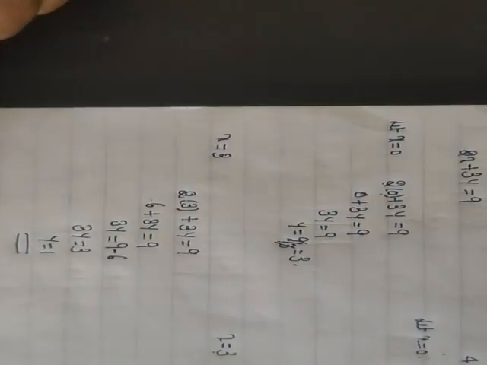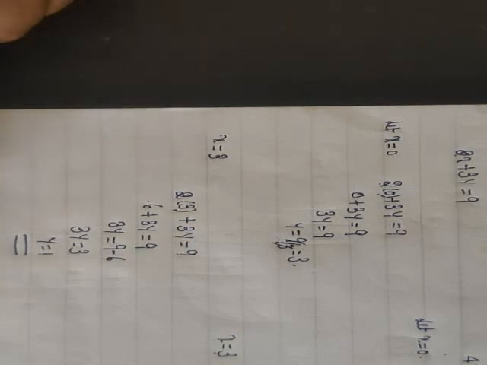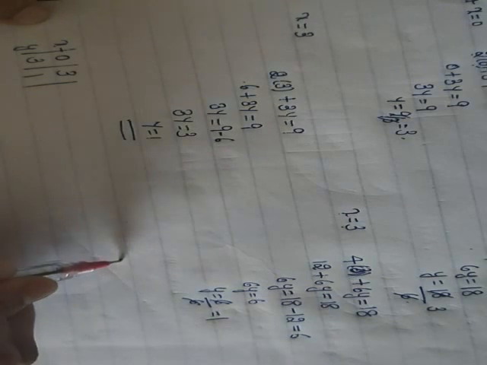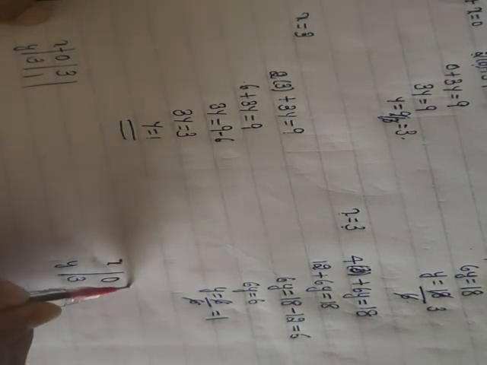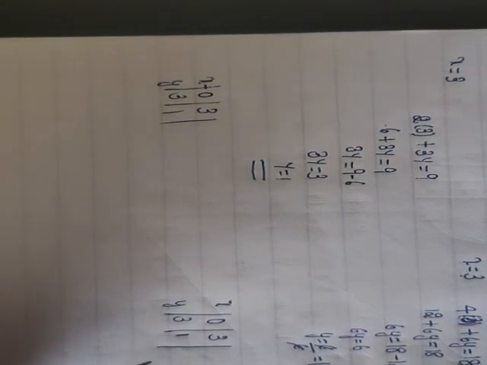Here, when x equal to 0, what y value did we get? 3. When x equal to 3, the y value is 1. Here also, when x equal to 0, we got y as 3. When x equal to 3, we got y as 1. Just observe the table: in both places the values are the same. So you may think which type of lines we will get now.